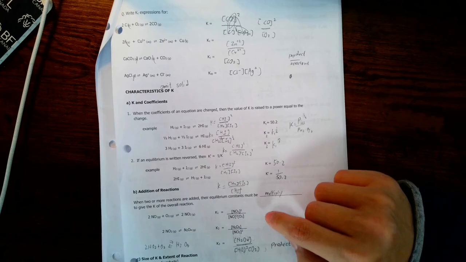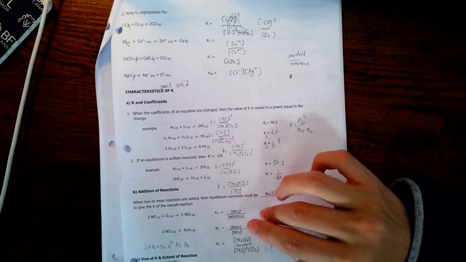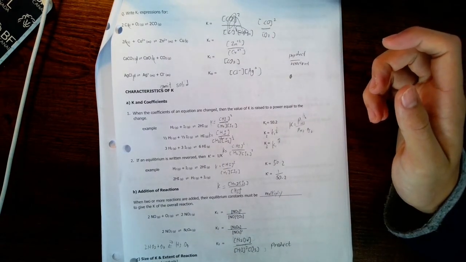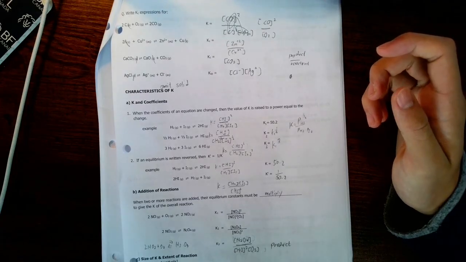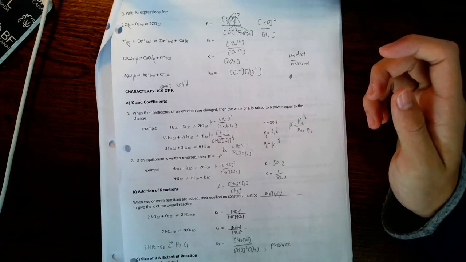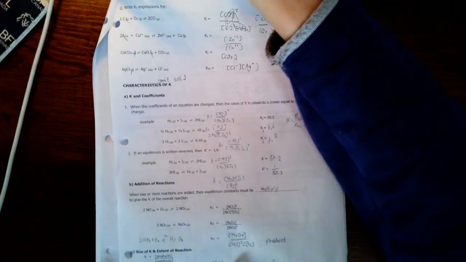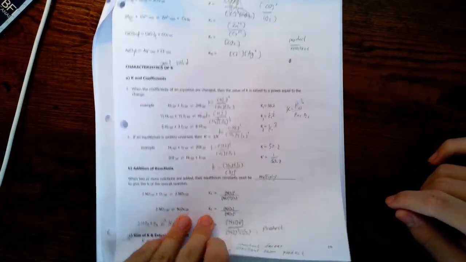If we add two different equations, we multiply the constants. And if K is greater than 1, we call this product favorable because there's more product compared to the reactant at the equilibrium state. If it is less than 1, it's the opposite. We say this is reactant favorable because there's more reactant.